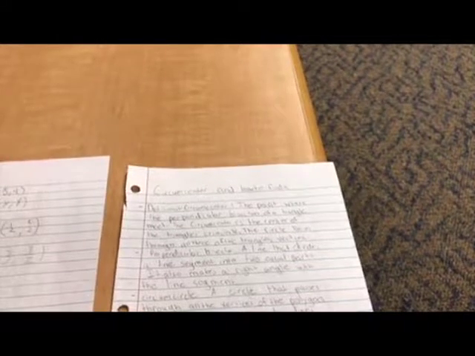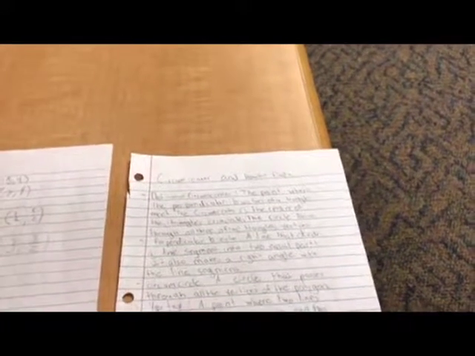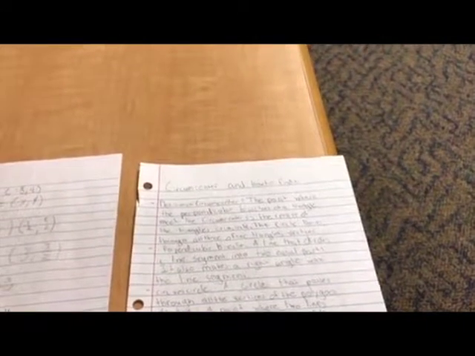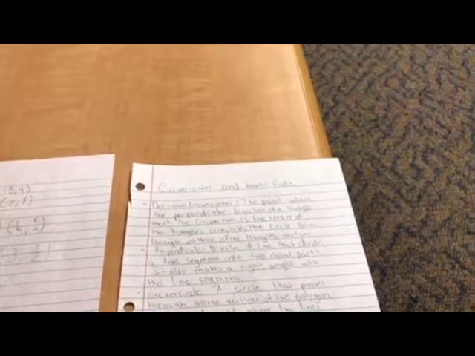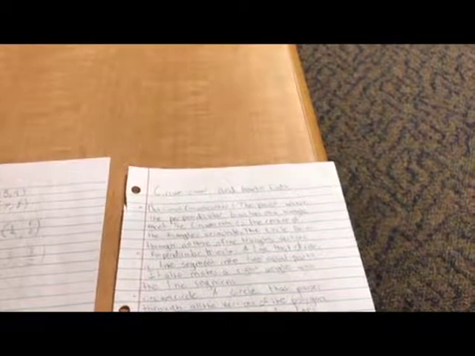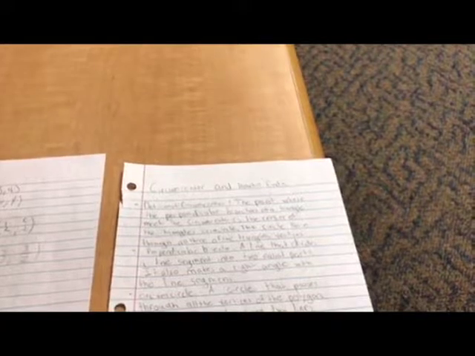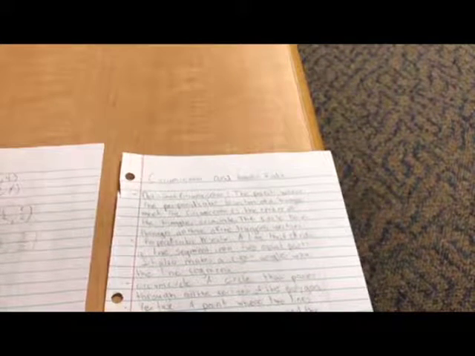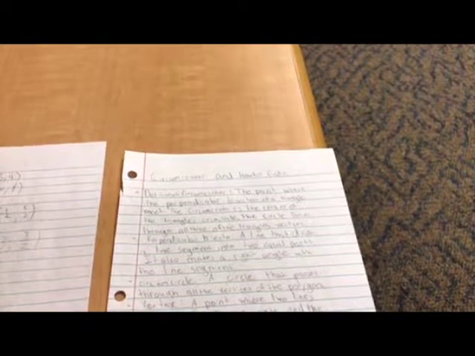This is the circumcenter and how to find it. What is a circumcenter? The circumcenter is the point where two perpendicular bisectors of a triangle meet. The circumcenter is the center of the triangle's circumcircle. The circle passes through all three of the triangle's vertices.